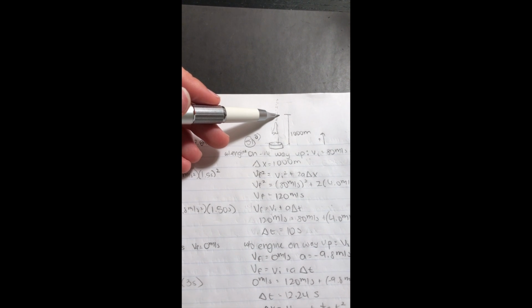Okay, so this is my really nifty artistic diagram. As you can see, the rocket is going up from the ground at a speed of 80 meters per second, and then it goes to a height of 1,000 meters with the engine running. Then the engine turns off, but it still has momentum, so it continues up to the top, and then it eventually falls all the way back to the Earth. And we set positive going up.